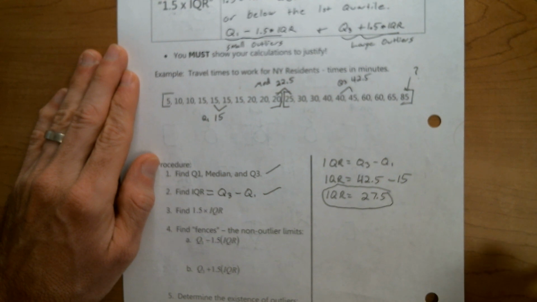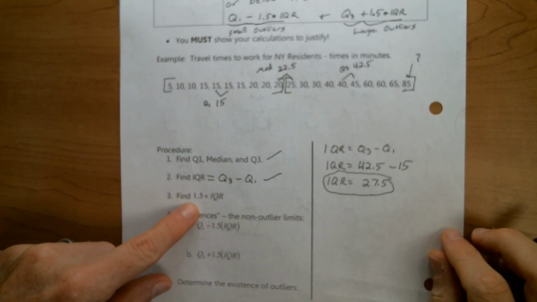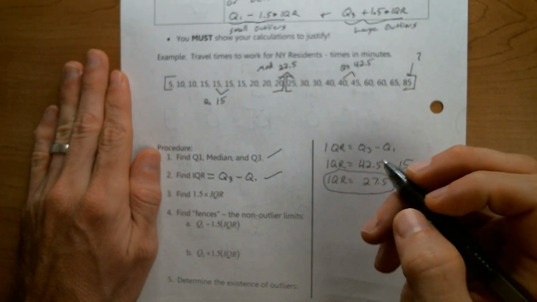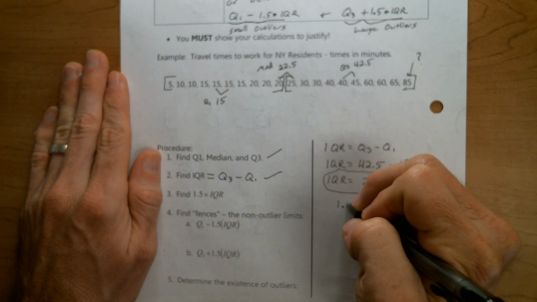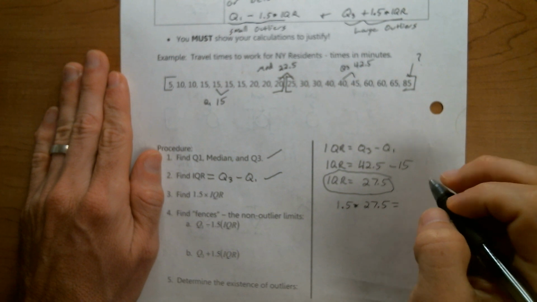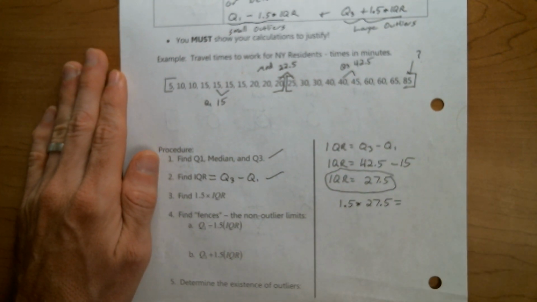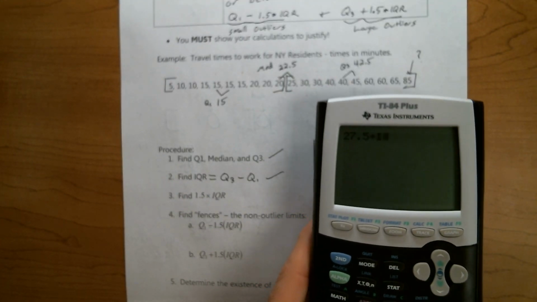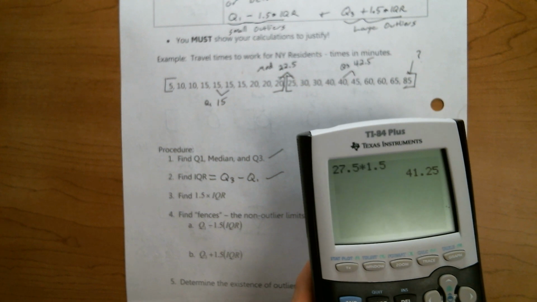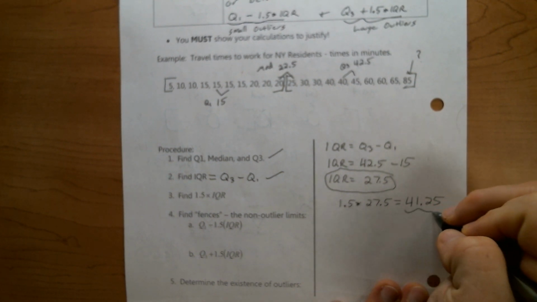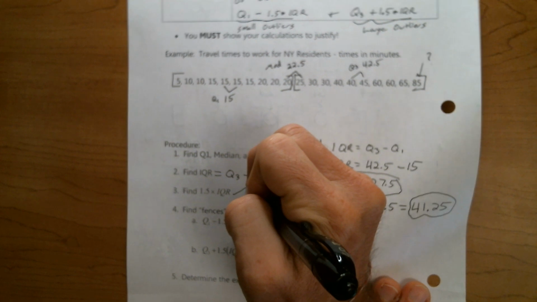So we've done this step. Find 1.5 times the IQR, because again, that's what we're adding and subtracting from our quartiles. So I can just do that right here, 1.5 times 27.5. And that's going to work out to be, let's see, 27.5 times 1.5 is 41.25. All right. So there's our 41.25. This is what we're going to need. So there we found that.